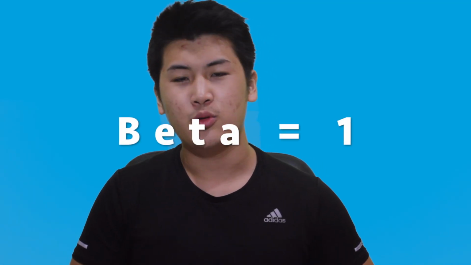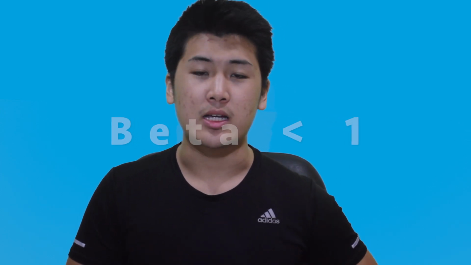But let's talk numbers. In number terms, when the beta is equal to 1, this means that the volatility and general trend is equal to the general stock market. Now, if it's closer to 0, this means that the stock is even safer, has less volatility than the stock market. Now, if it's greater than 1, this is when there's more volatility.